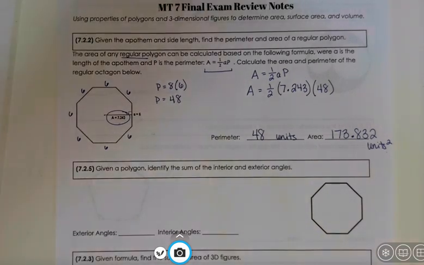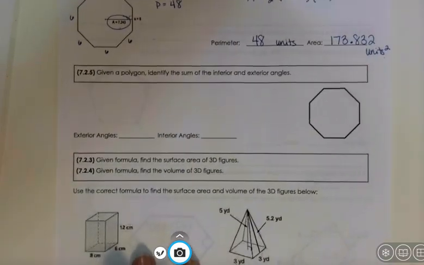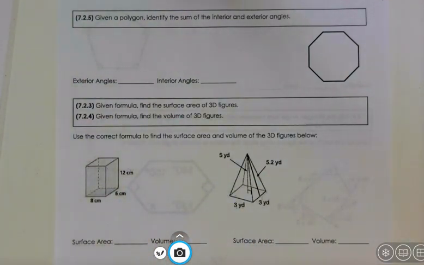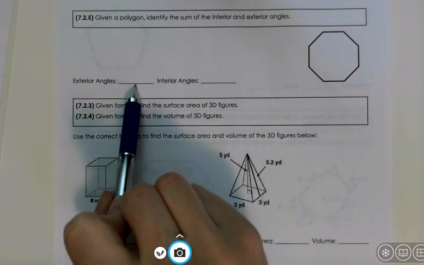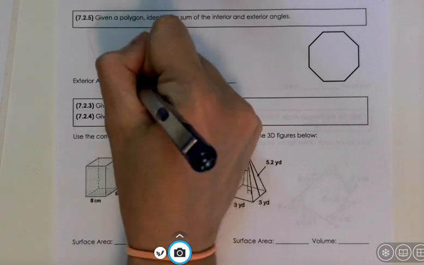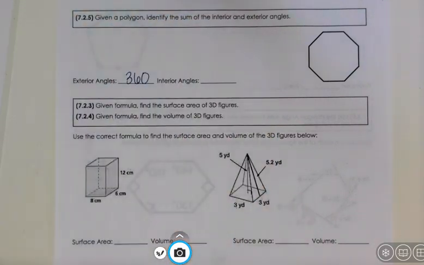Let's look at the next one, so 7.2.5. I'm going to go all the way up here. Given a polygon, identify the sum of the interior and exterior angles. The sum of the exterior angles is the same for any size polygon, so any shape with any number of sides. The sum of my exterior angles is always 360 degrees.